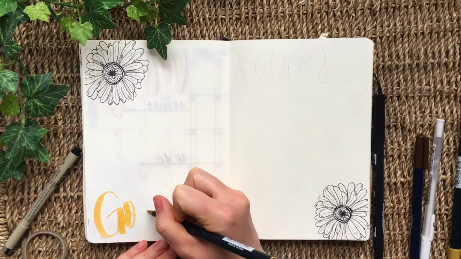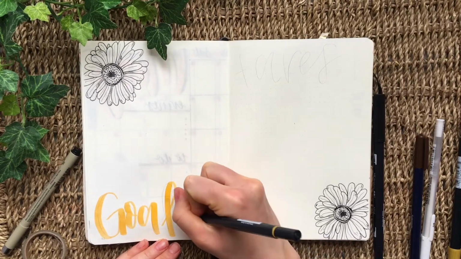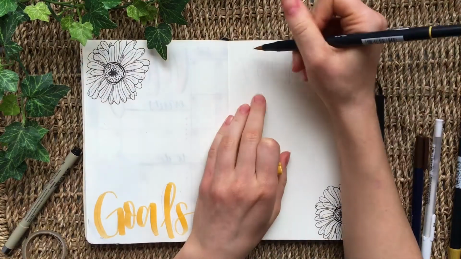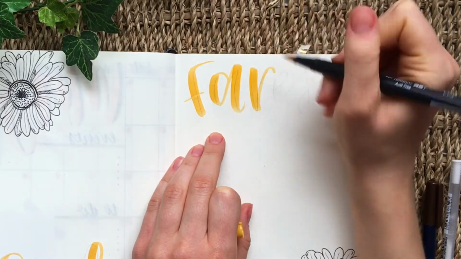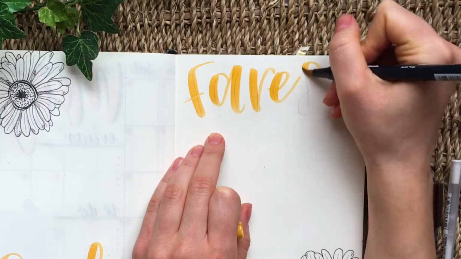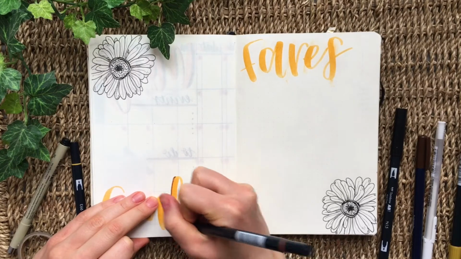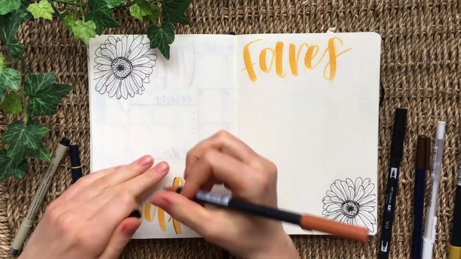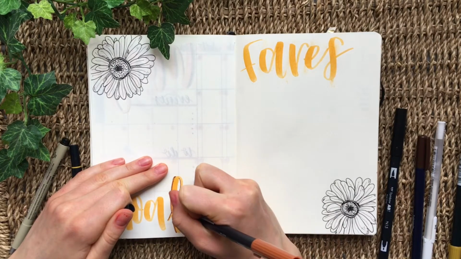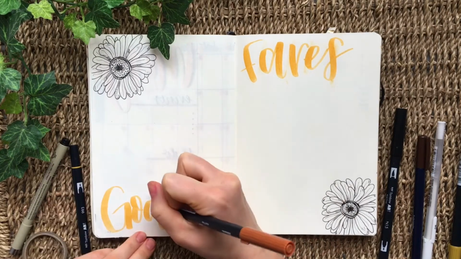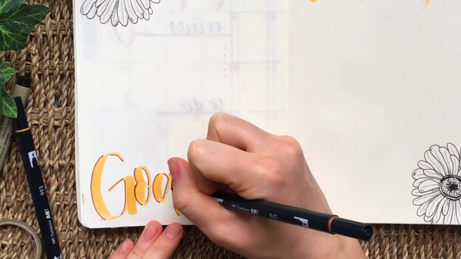So then I'm writing out goals with that same colored marker in some calligraphy style writing. I have goals on the left and then faves on the other side. So I have a list of my favorites on the right page and then a list of my goals on the left page above the title for goals. I'm adding some drop shadows with a brown/tan marker, and then adding some bullet points for all of the different points that I'm going to put on for my goals and favorites page.